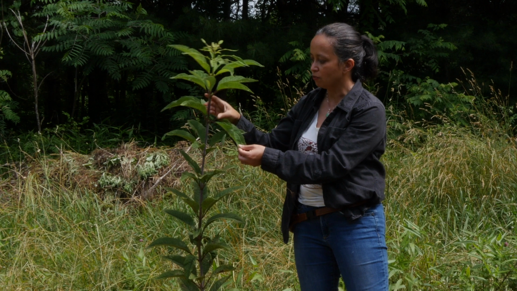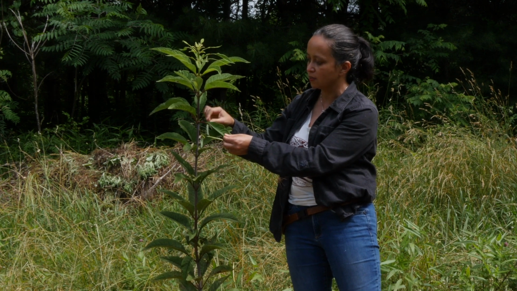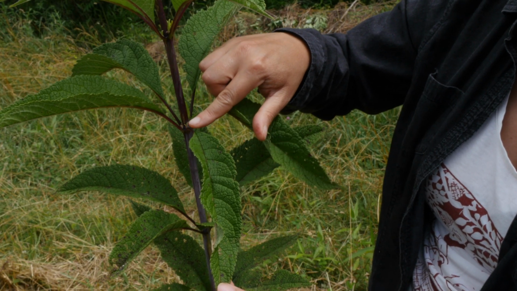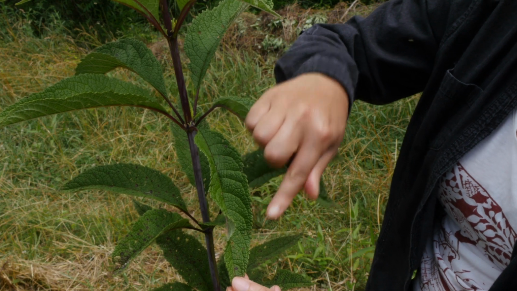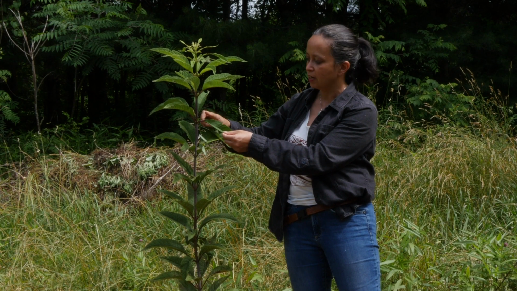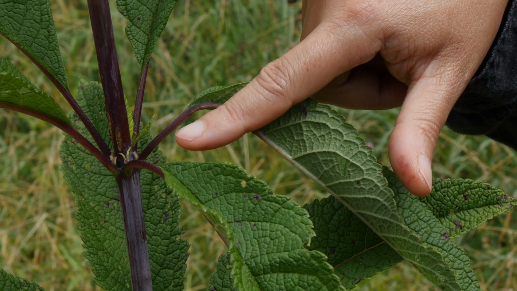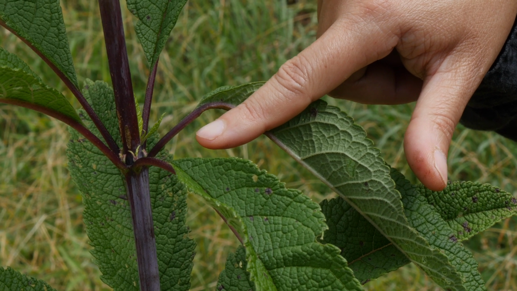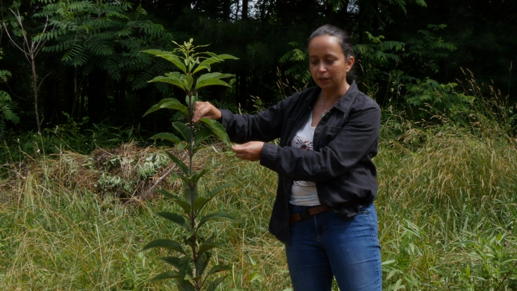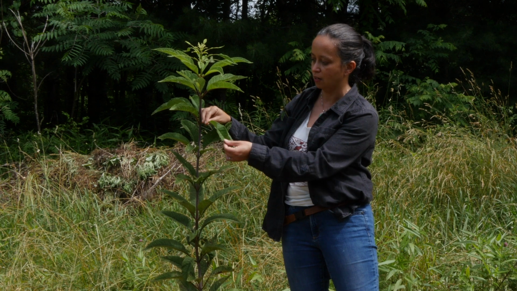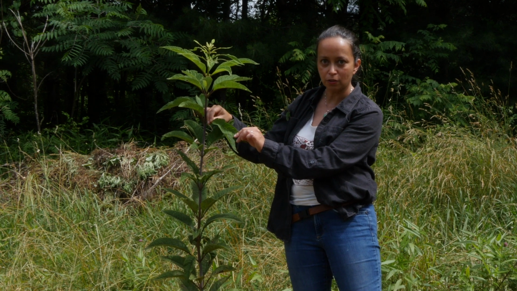Right here, the leaf, which is comprised of 2 separate parts, a petiole that is attached to a large blade and connects to the stem right here. Here's our leaf, and then right above it, you can see this axillary bud. We call this a simple leaf because the blade is comprised of just 1 single part.